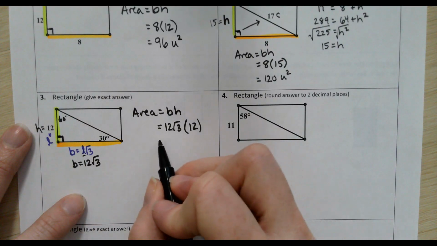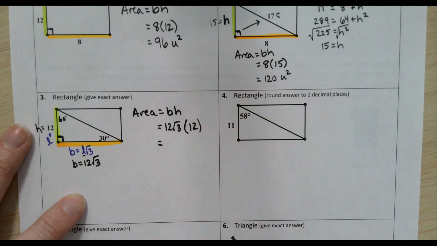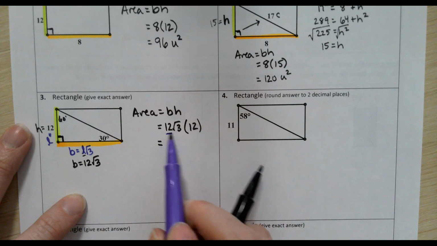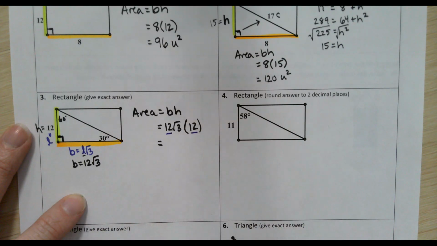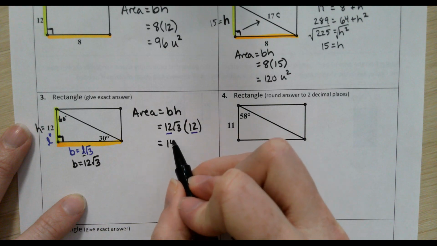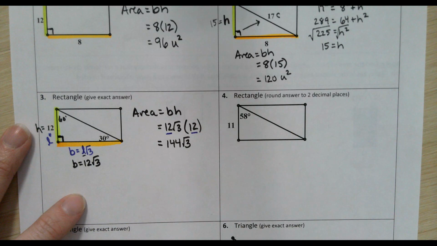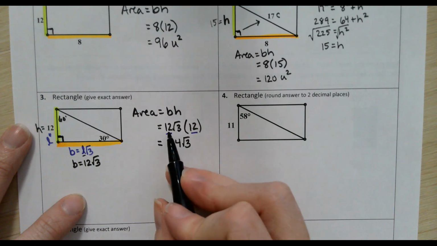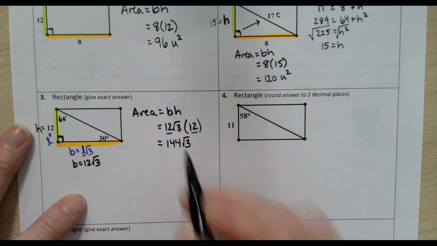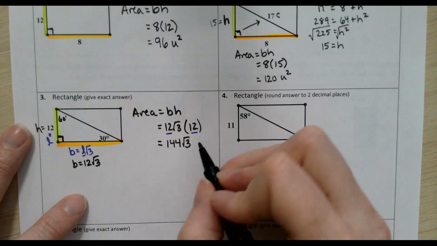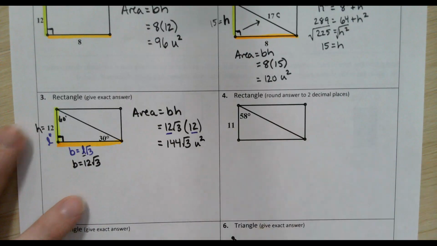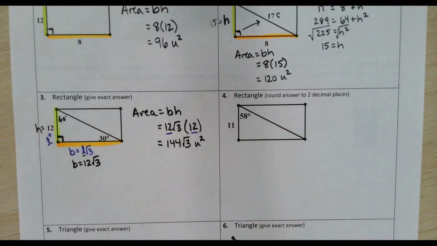In the others, there wasn't another option, but if I'm going to give an exact answer for this one, that means I'm not going to be able to multiply everything together because that root 3, if it enters the calculator, will cause an approximate answer, a decimal. So this will just take the 12 times the 12, leave the root 3 multiplied next door, and then we'll have units squared again, since we don't know if they're centimeters or inches or some other set of units.